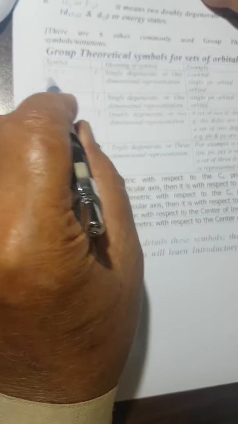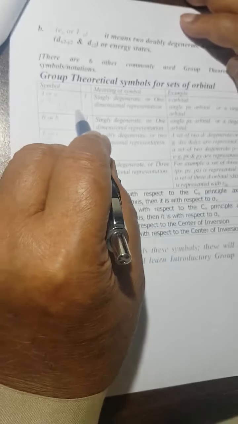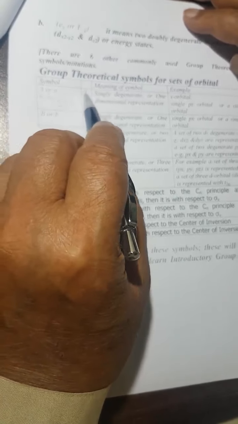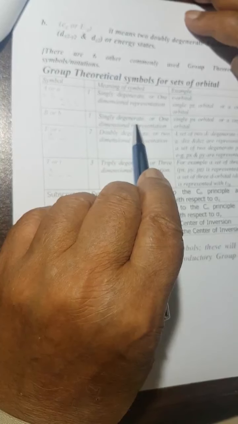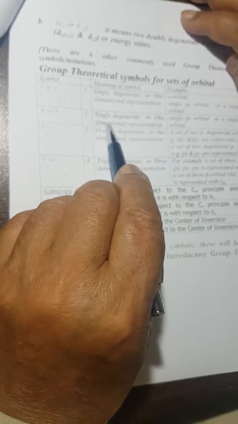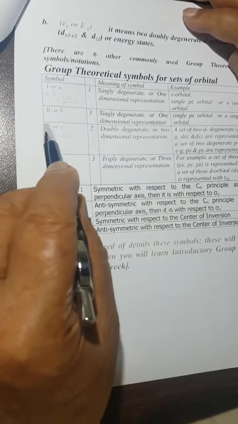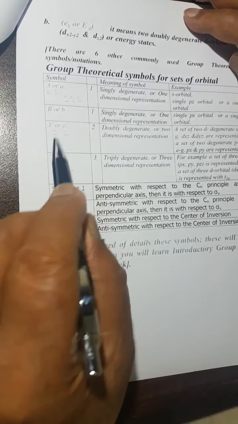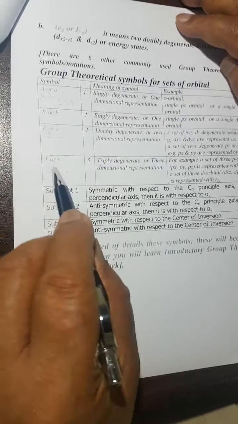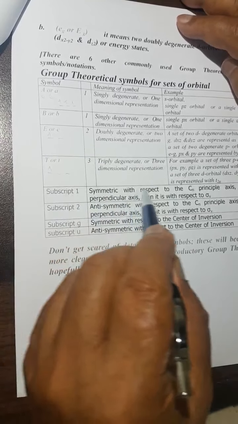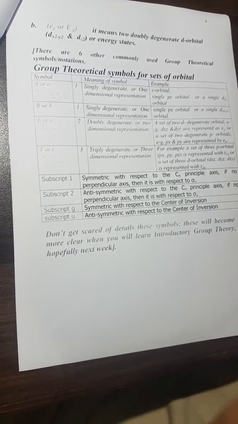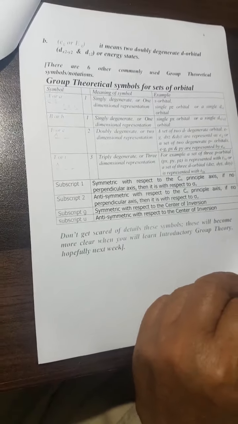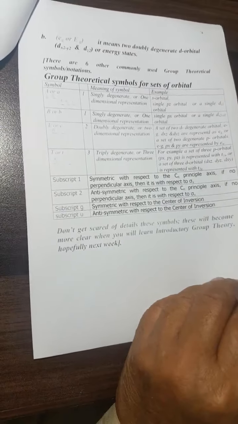There is only one way we can arrange that, so it is 1. Similarly, B is also 1, singly degenerate. E, I have already explained, has 2 ways, and that is why it is 2; T is 3. Subscripts I have written here. Please read it. Don't get scared of the details of these symbols. They will become clearer when I teach you introductory group theory.